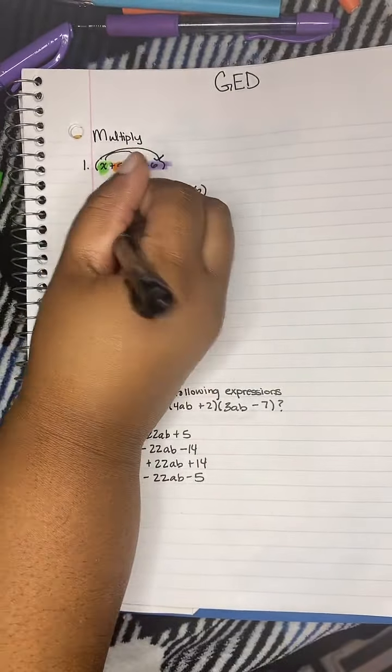Alrighty, let's keep it pushing. Okay, so now we're about to get into multiplying binomials. Okay, we're going to multiply some binomials.